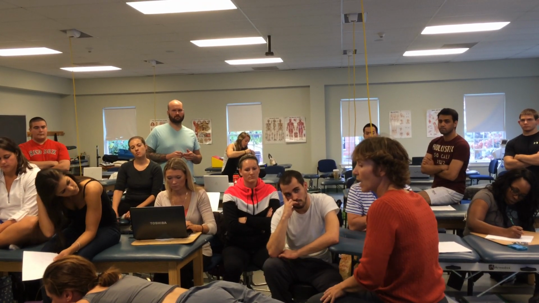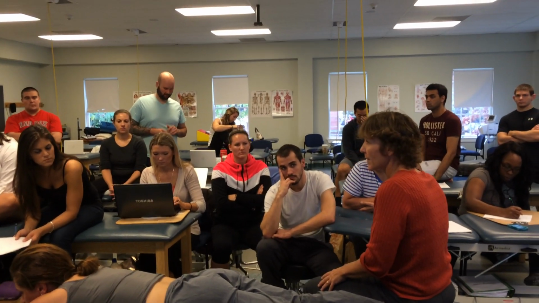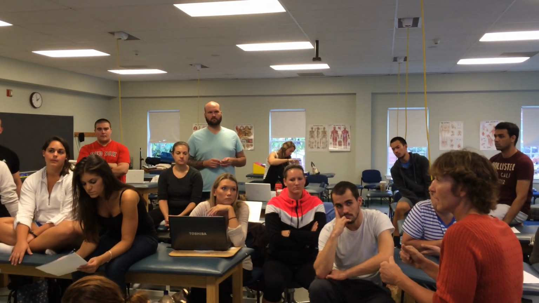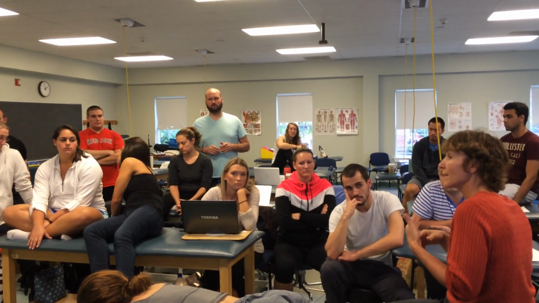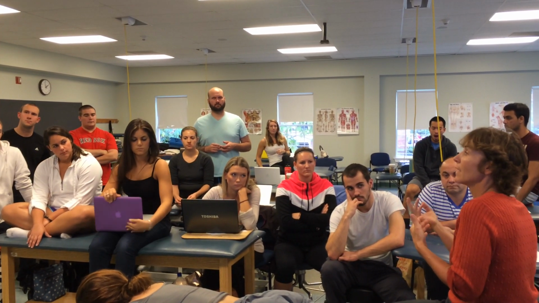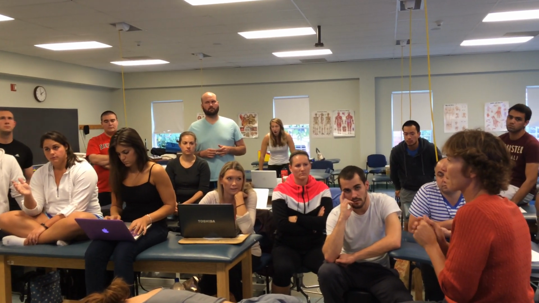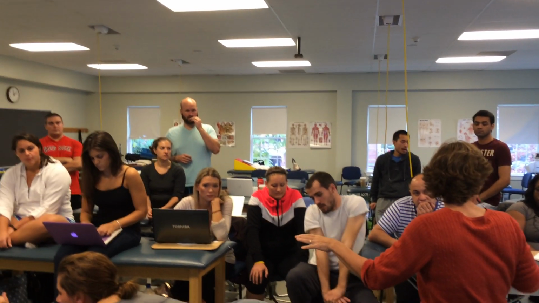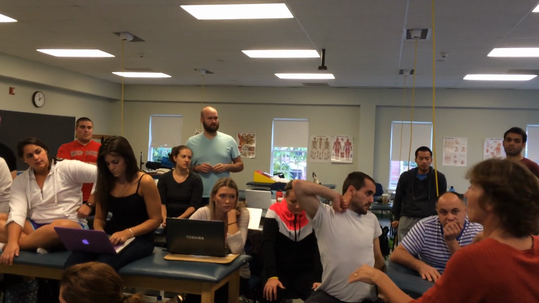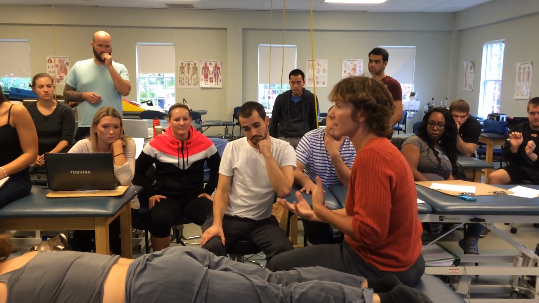So when we evaluate the sacrum, again, I'm looking at the depth of the sacral sulci, and I'm looking at the position of the ILAs. I want to know which sulcus is deep, and which ILA is either posterior or inferior. Now, if we have a right sacral torsion, what might my findings be? The left sulcus is deep and the right ILA is posterior. Good job. Excellent. So that's something you might see.